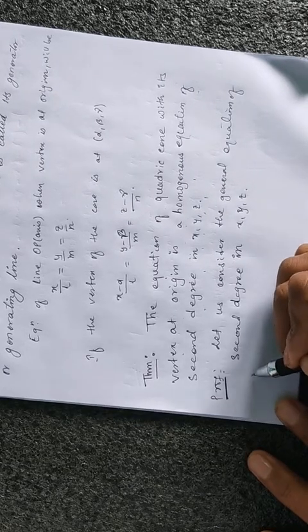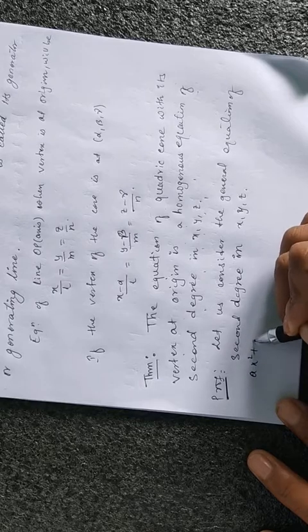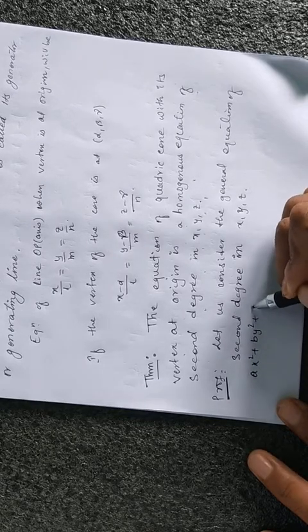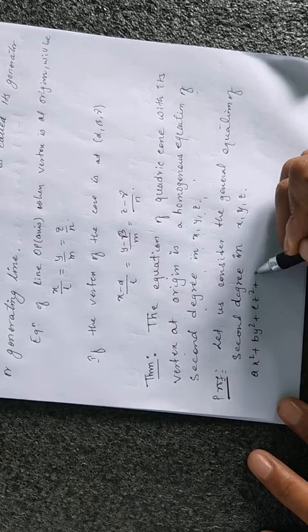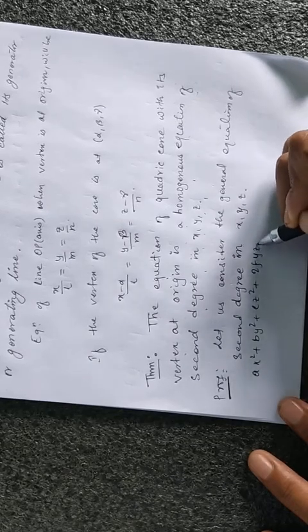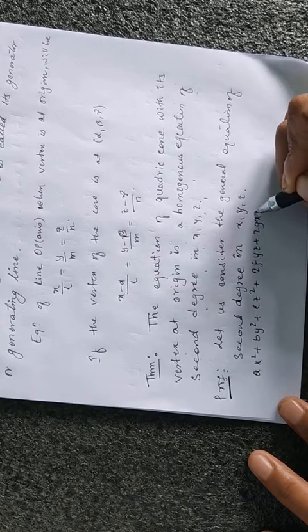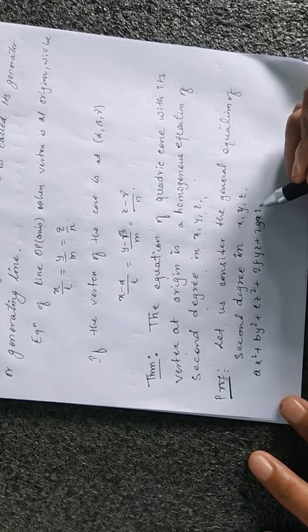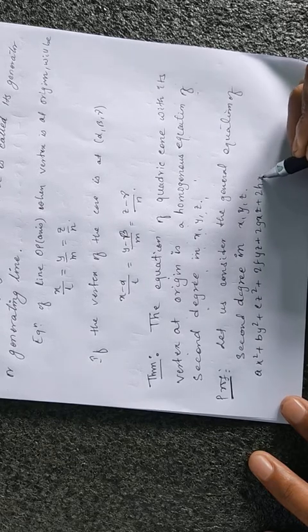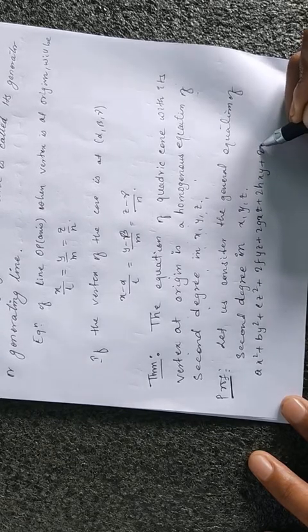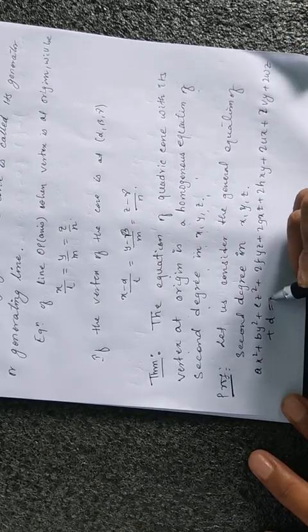Be ax square plus by square plus cz square plus 2fyz plus 2gxz plus 2hxy plus 2ux plus 2vy plus 2wz plus d is equal to 0. So keep this as equation number 1.